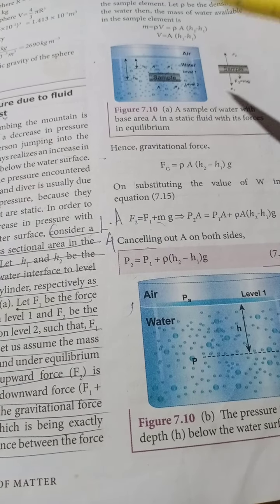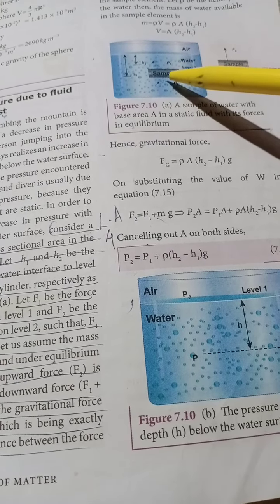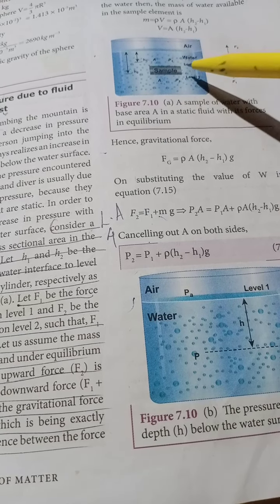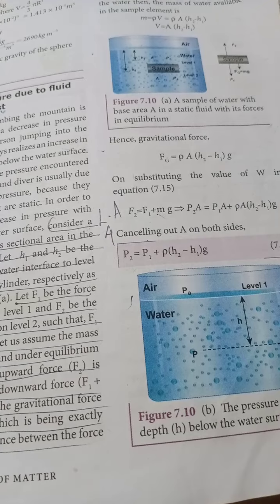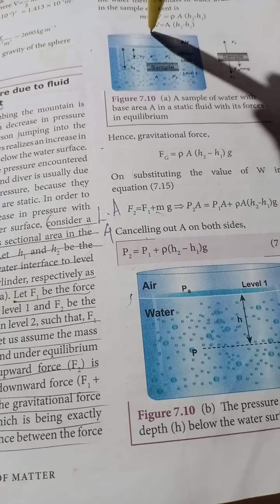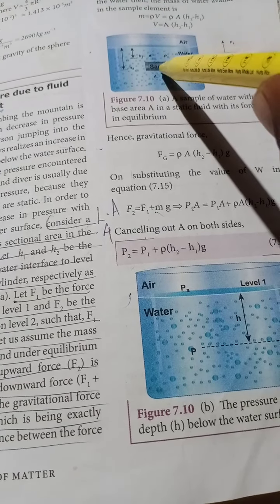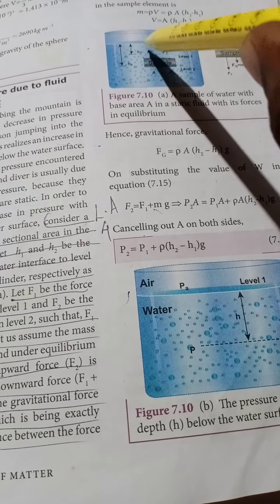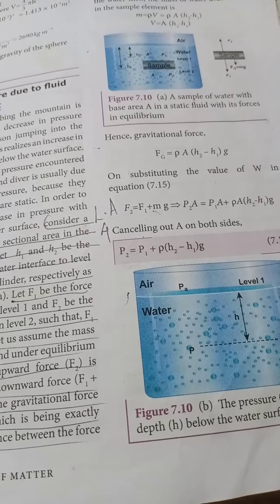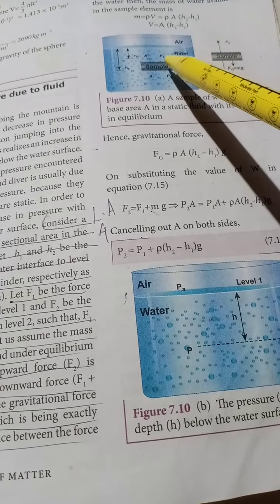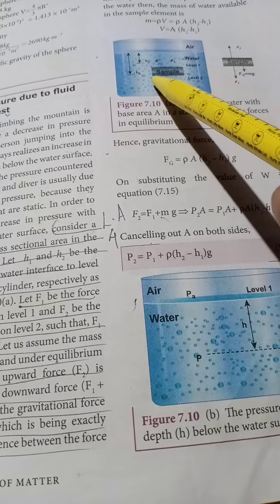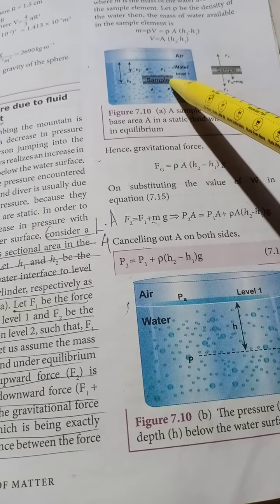Consider a water sample of cross-sectional area. When we look from upside, you can see this sample as a cylinder, and its cross-sectional area will be the same. So the small sample is kept inside the water and its cross-sectional area is the same.